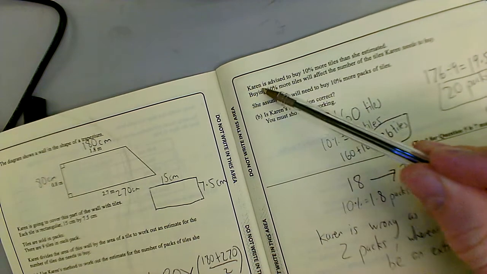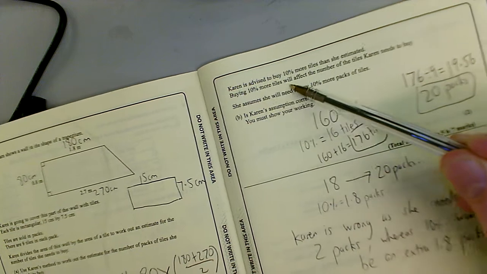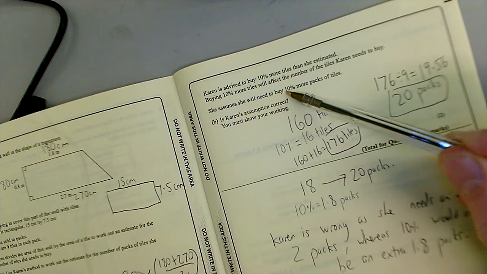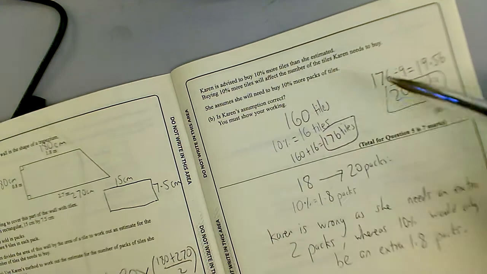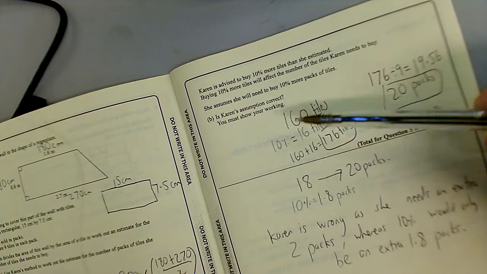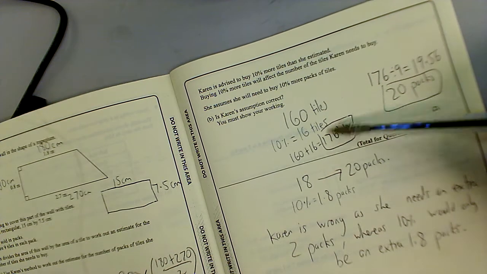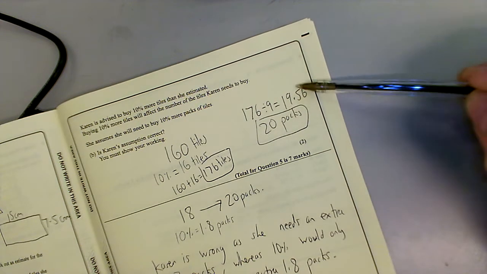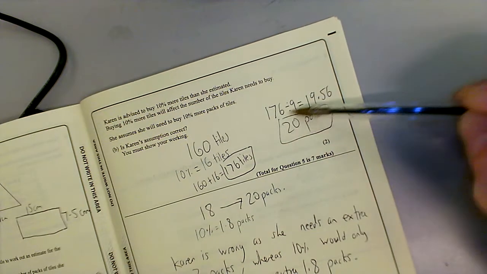The second bit says, Karen is advised to buy 10% more tiles than she estimated. Buying 10% more tiles will affect the number of tiles Karen needs to buy, which is fairly obvious. She assumes she will need to buy 10% more packs of tiles. Okay. Is Karen's assumption correct? Well, firstly, if she needs 10% more tiles, it was 160 tiles before, I've worked out 10% of that and I've added it on. So she needs 176 tiles now. If we divide that by 9, it comes out as 19.56, so this is the number of packs she needs, it's 2dp. So again, 19 won't be enough, so she needs 20 packs.